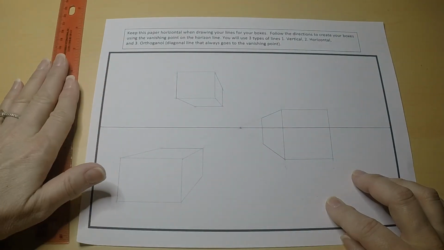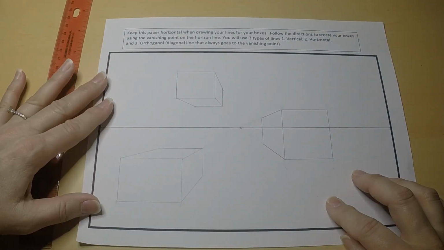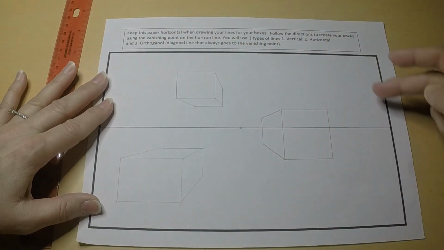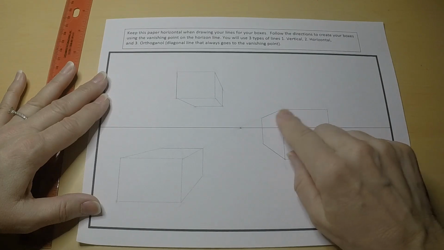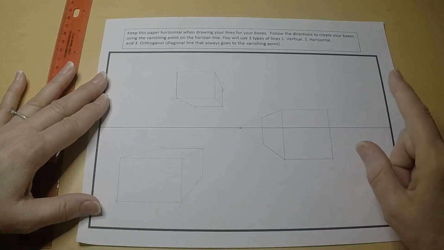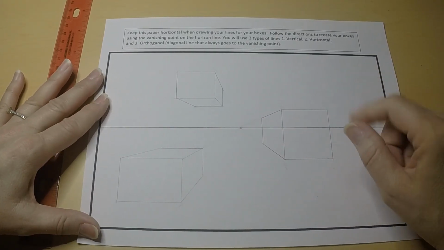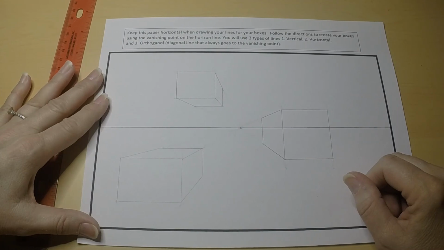So for your assignment, I would like you to draw 6 boxes anywhere on your paper. Show those orthogonal lines going back to the vanishing point and finish those boxes off with your verticals and horizontals, or whatever it is that you need to complete that box, either or.